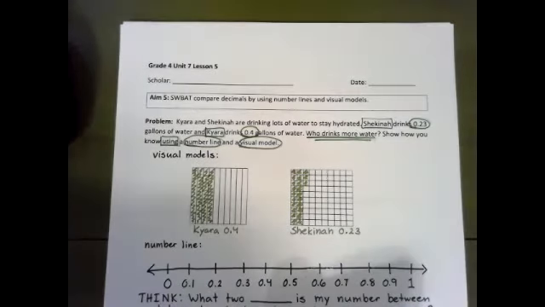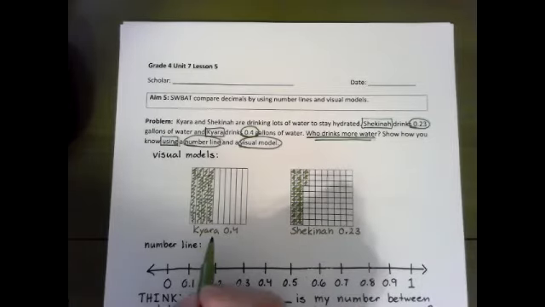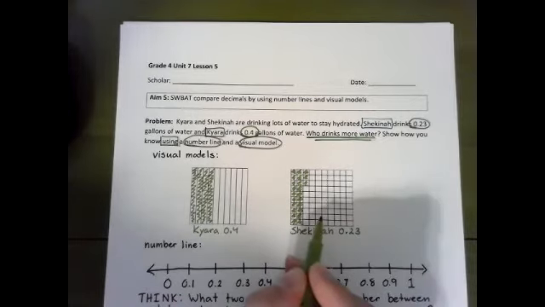Look at the two models that are shaded and see if you can determine who drank more water, Kiara with 4/10 or Shakina with 23 hundredths. Great, I said Kiara too. One way we can compare decimals by using visual models is to represent each decimal, then look at which decimal takes up more area.